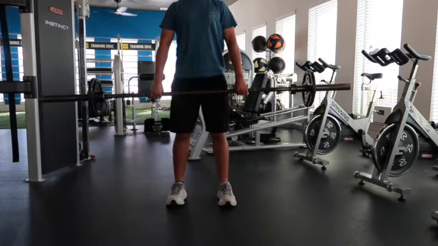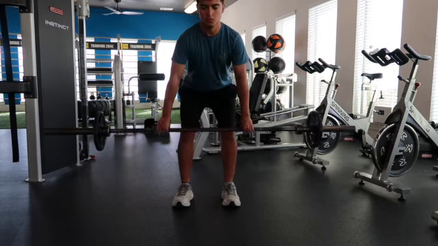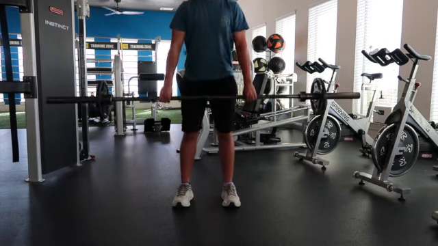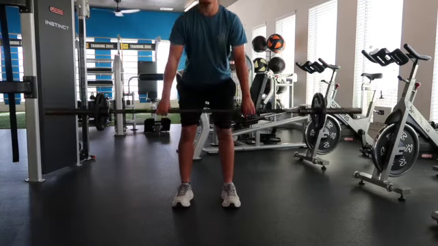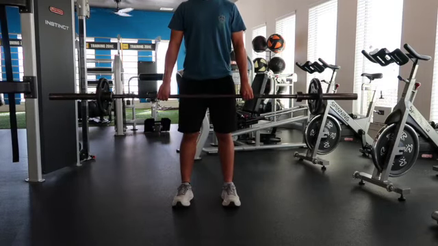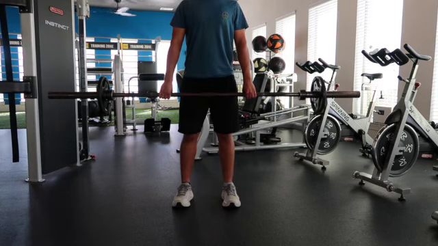For the last variation, we will be performing Romanian deadlifts. And to do these Romanian deadlifts, for proper form, you do want to have your legs at shoulder width and your hands slightly past shoulder width. And the purpose of this variation is to engage more of your erector spinae muscles.